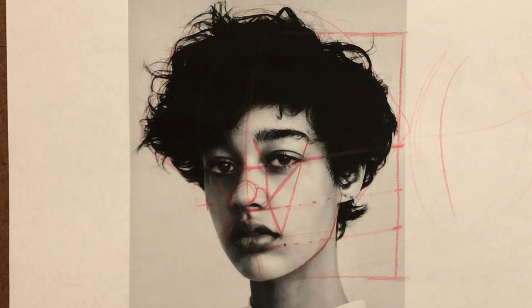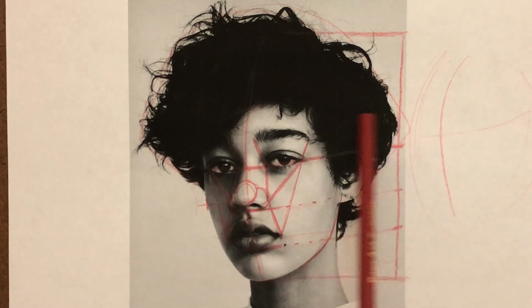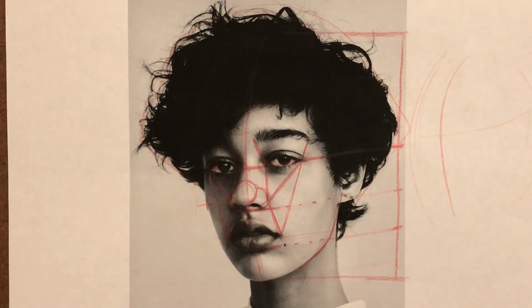So I always start with the nose, but then as I start to progress, I start to use the eye to kind of find other measurements.